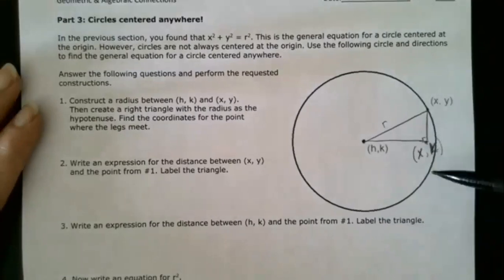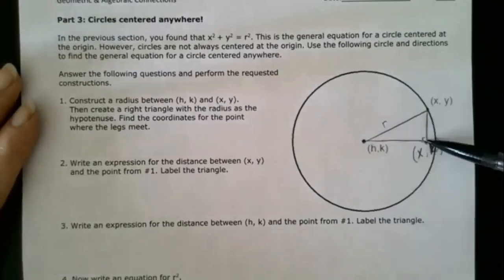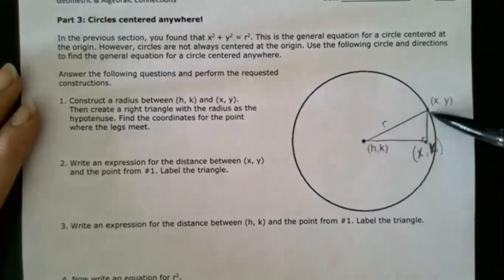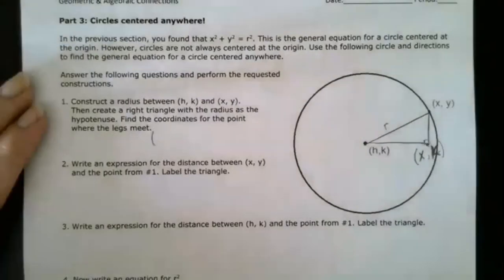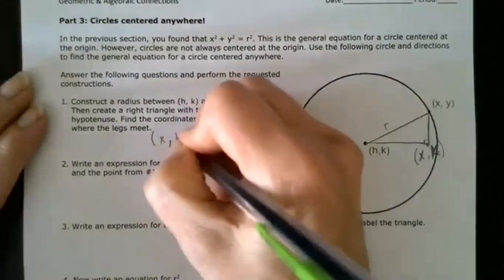Okay, still talking about it. Fixing the K. Okay, so that point where the coordinates meet is X comma K.